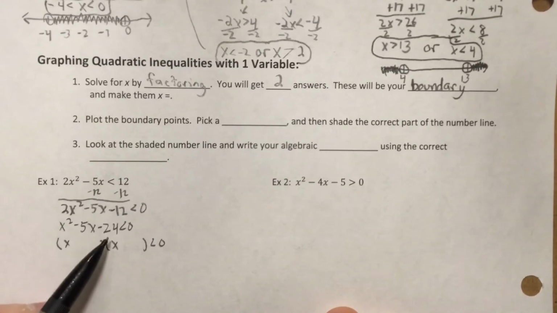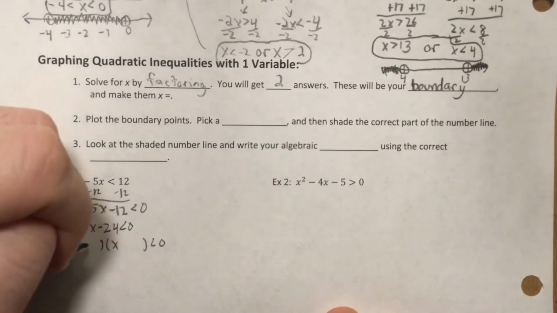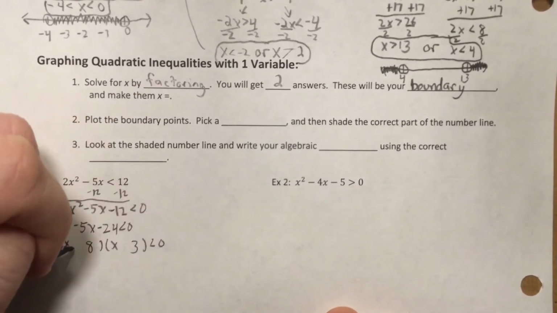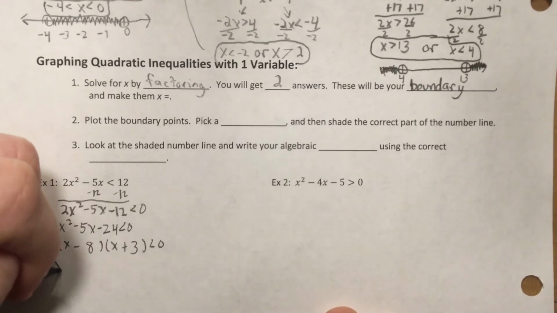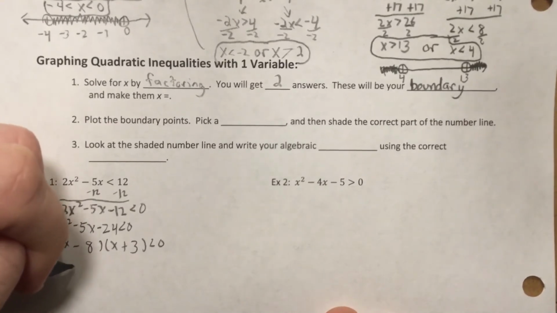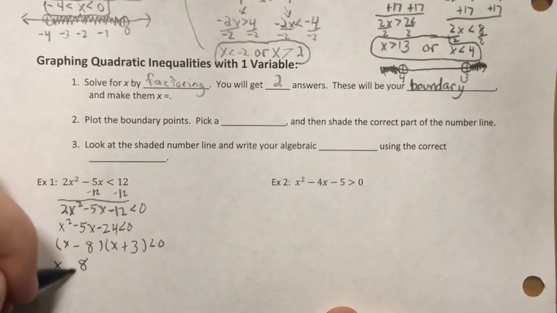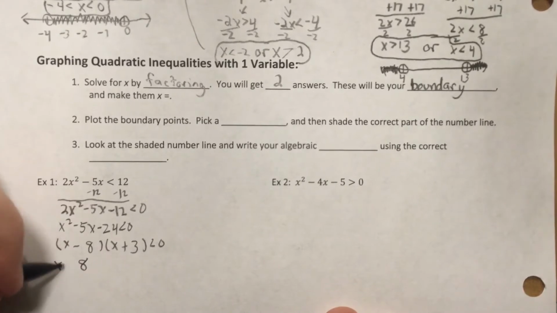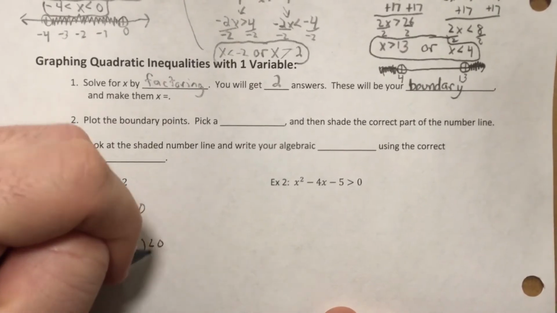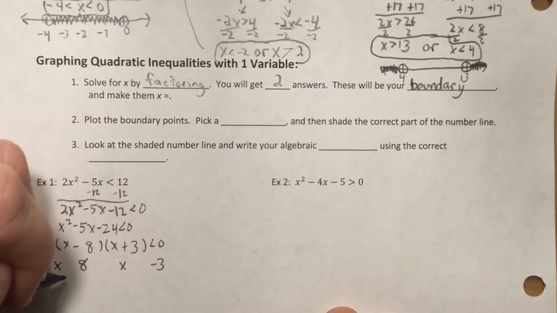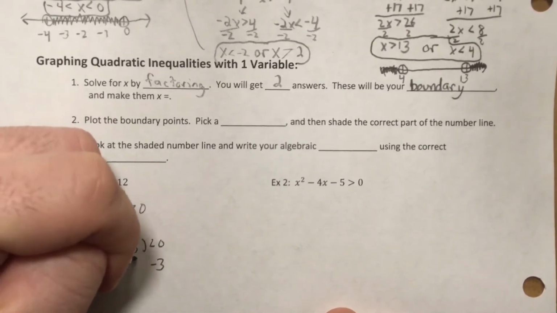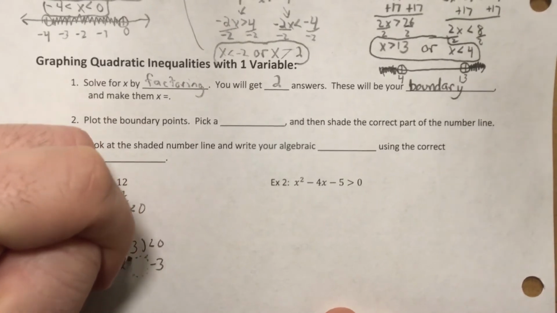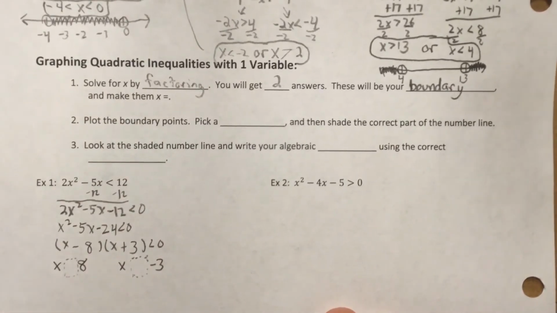All right, so what multiplies to 24 and adds to negative 5 would be negative 8, positive 3. And it does say solve for x, so for right now I'm just going to say x is equal to 8. And I actually like to leave a space here because I know I'm going to have to put my inequality in here. And x is blank, negative 3. So maybe put like a little dotted box in here, because you have to put your inequality symbols in here coming up.